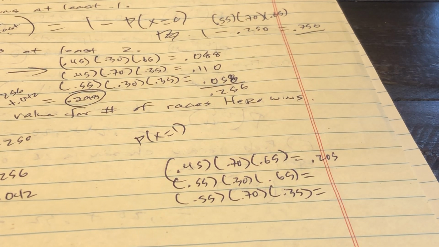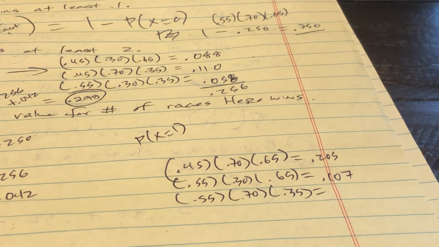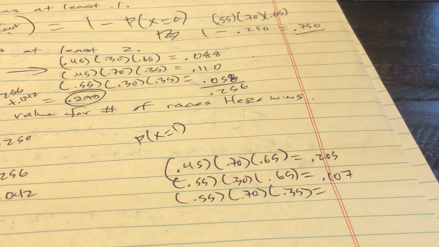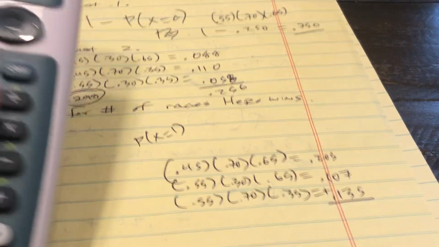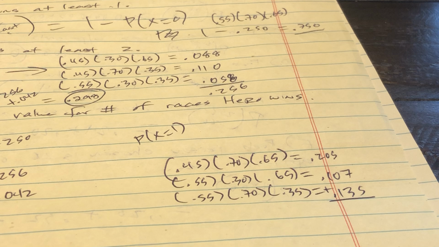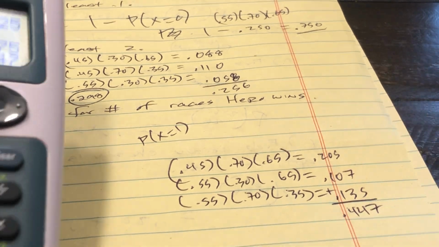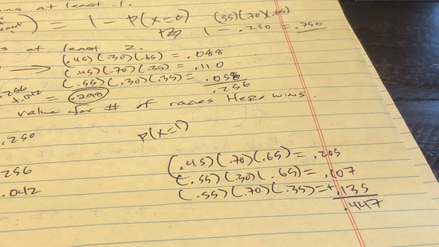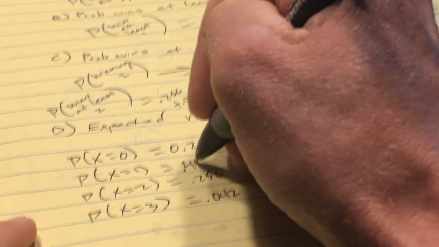That is 0.55 times 0.3 times 0.65. That is 0.107. It's 0.55 times 0.7 times 0.35. That is 0.135. Add them up. 0.205, 0.107, 0.135. Probability of winning exactly 1 race is 0.447. Okay, so why is that important?